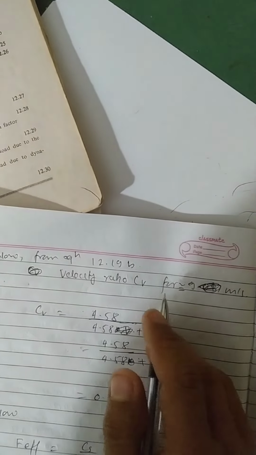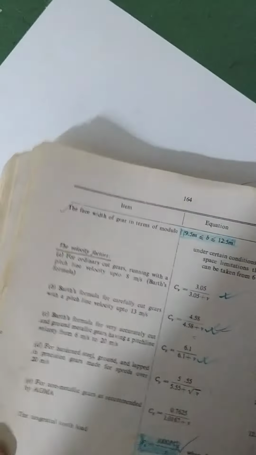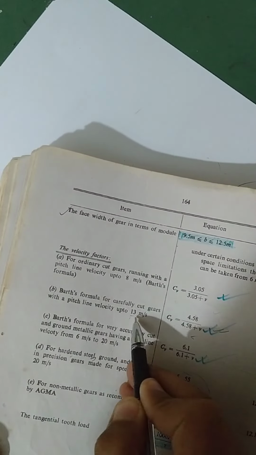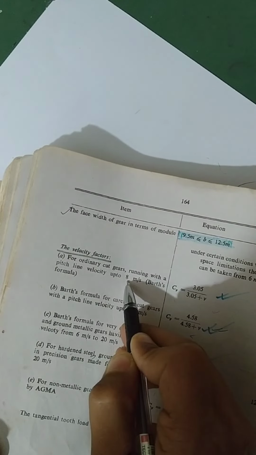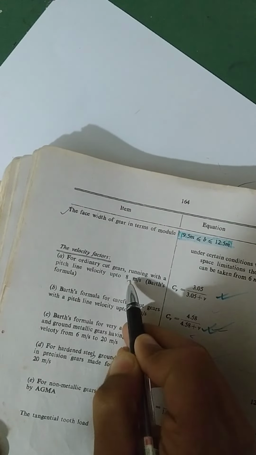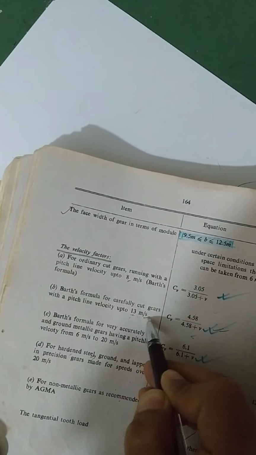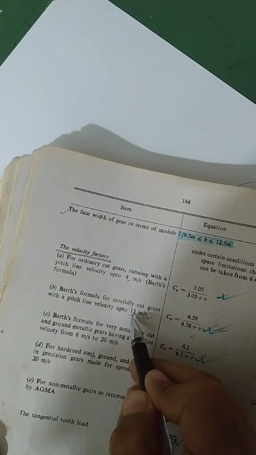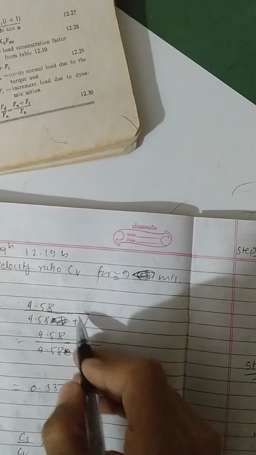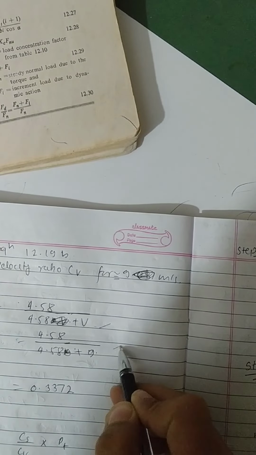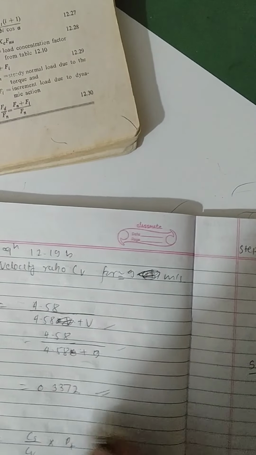It satisfies, it is less than up to 13, which means we can use it for 9 meter per second. 9 meter per second is greater than the value 8 meter per second, so we will use this one because the value is less than 13 meter per second, so we will use this Cv formula to find out the velocity factor. By this formula we find the velocity factor, and we got the velocity factor this.